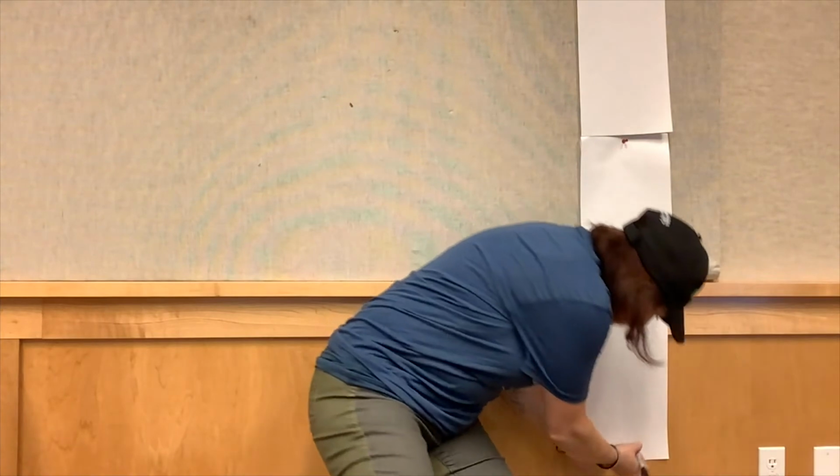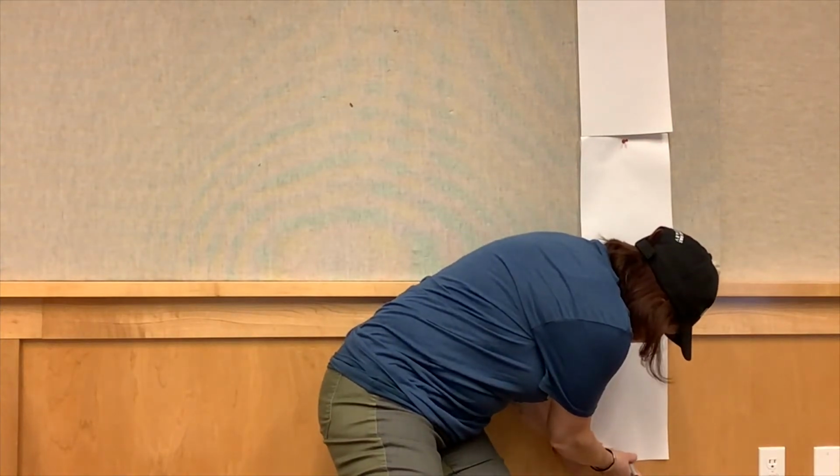That one did not even come up to the edge of my paper. So I'm just going to put a B and a 1 right there. So I know that when I measure it, I might measure it a little bit below that.